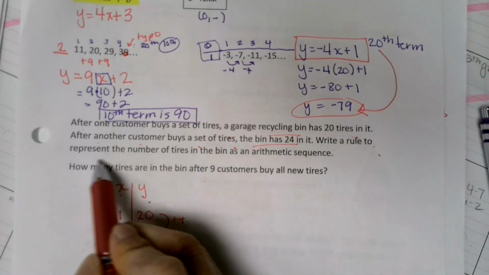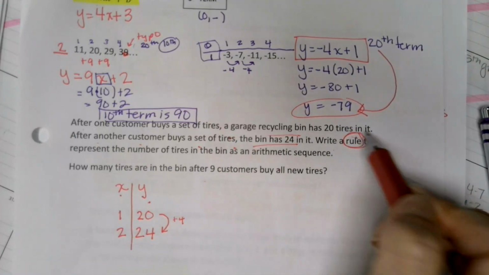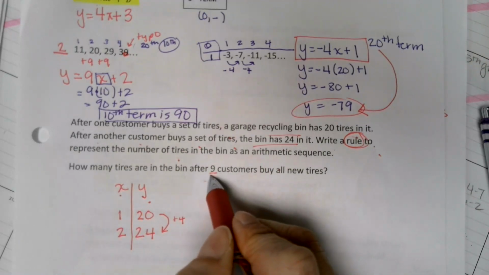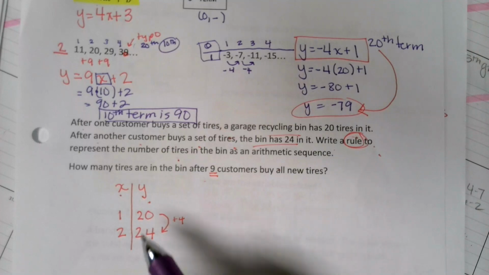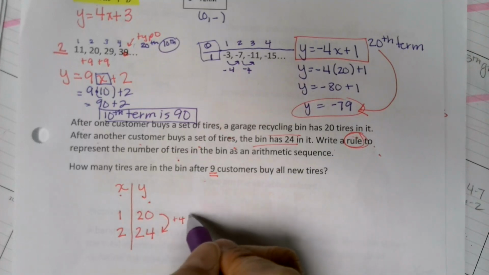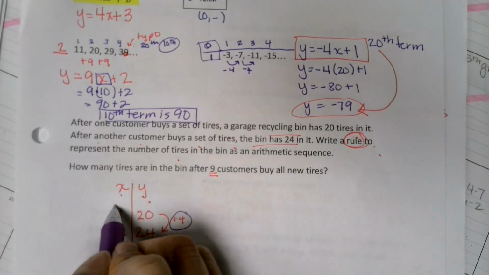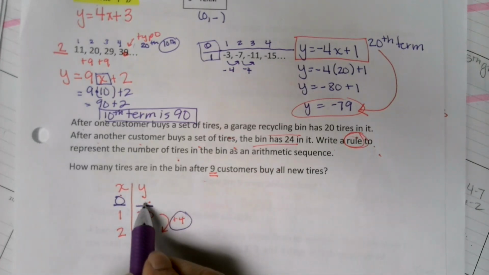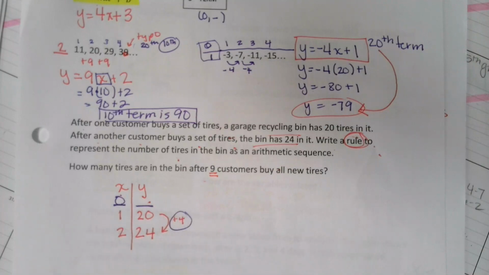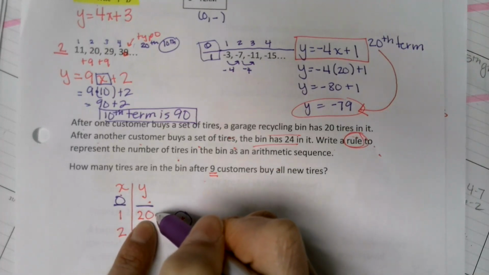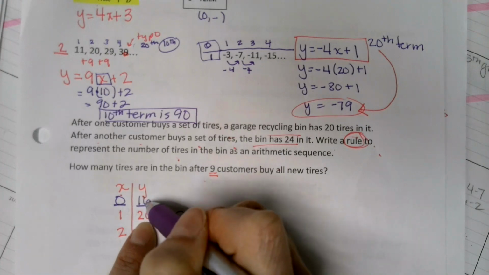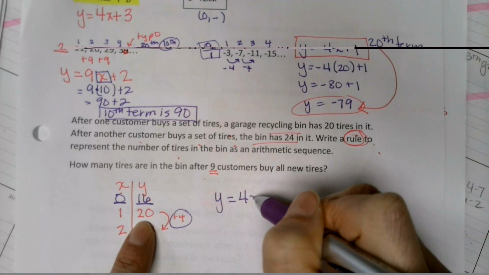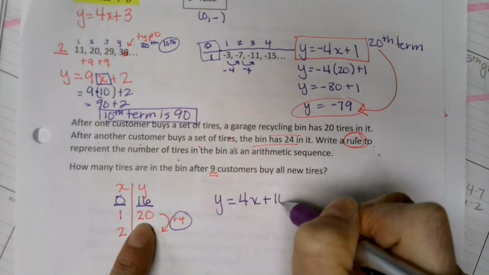Write a rule to represent the number of tires. So we're going to write our function rule to represent the number of tires. And that says how many would be in there after 9. So the first thing I need to do for my rule is I need a common difference. I've got that. I need to know what number would have been with 0. So I'm going to go back and find out what number was in there before the first customer. So if I keep adding 4 every time, that would have been 16. y equals 4x plus 16.